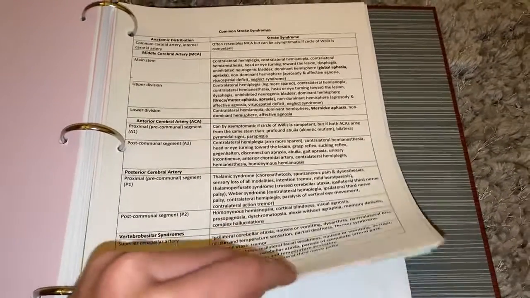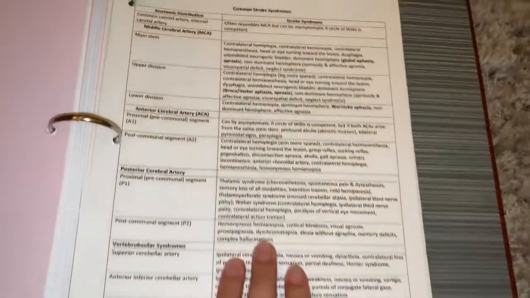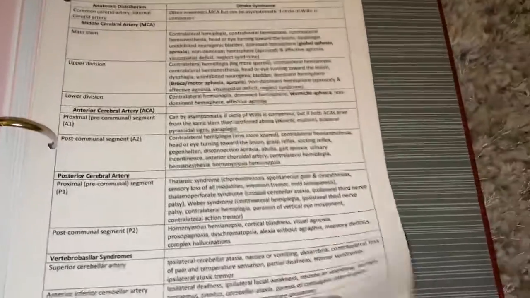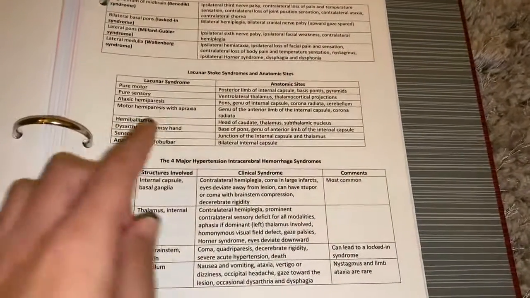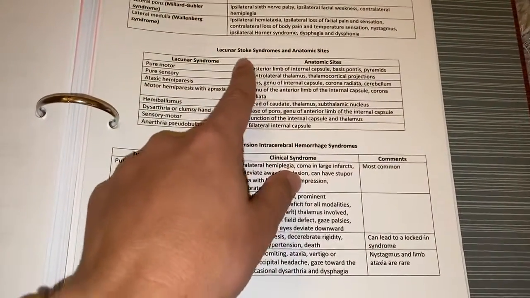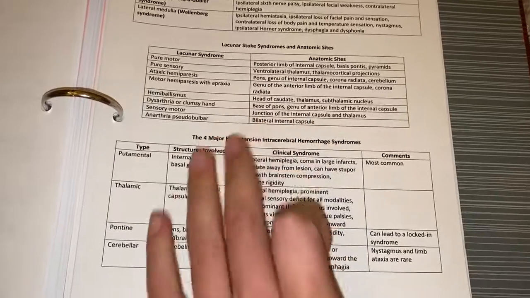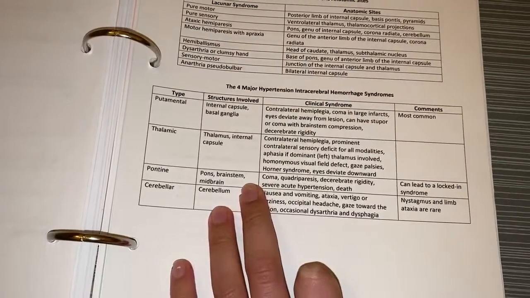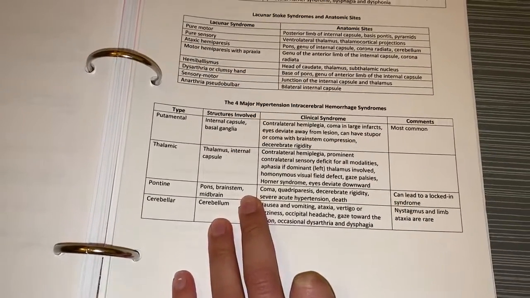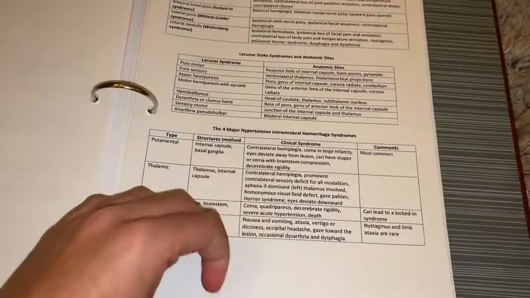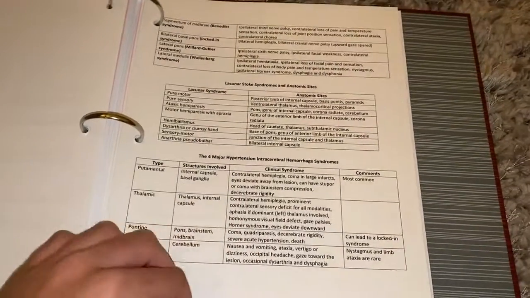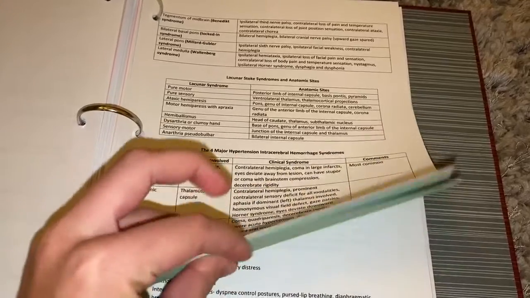There were a couple charts that you said were good resources to have, so I typed that up. So it's the common stroke syndromes chart, and then the lacunar stroke syndromes and anatomic sites chart, and then the 4 major hypertension intracerebral hemorrhage syndromes. So yeah, you had mentioned those charts before in the book, so I just went and typed them.